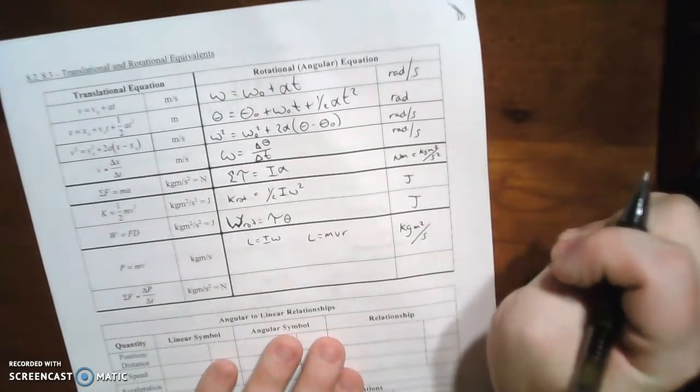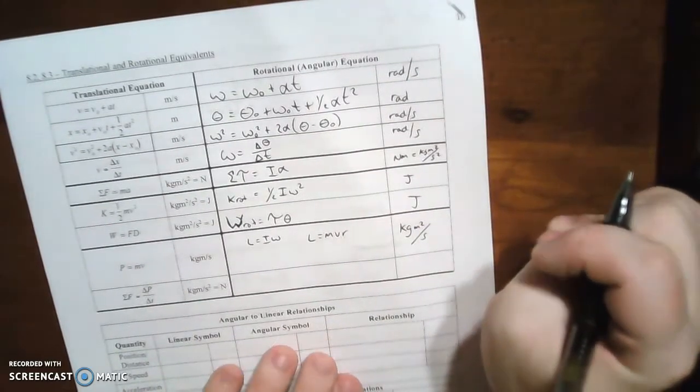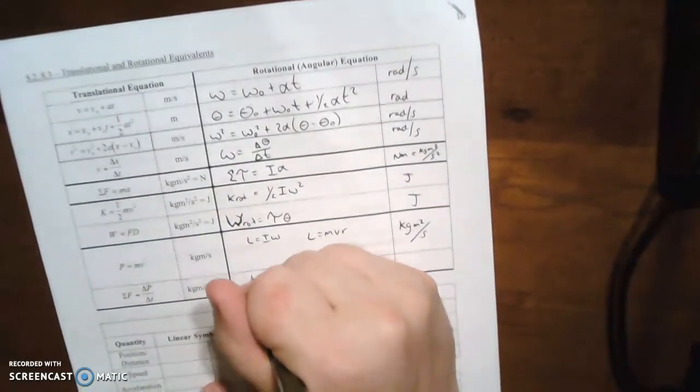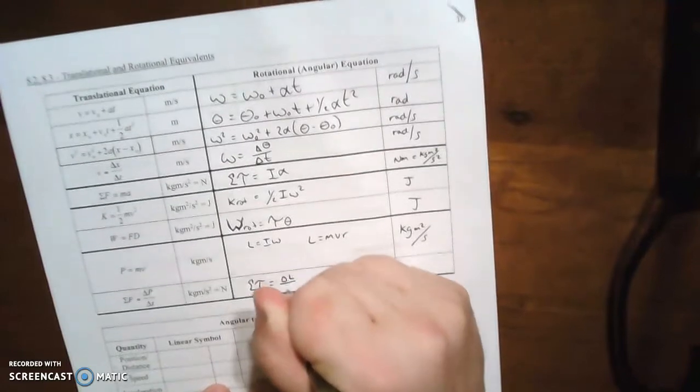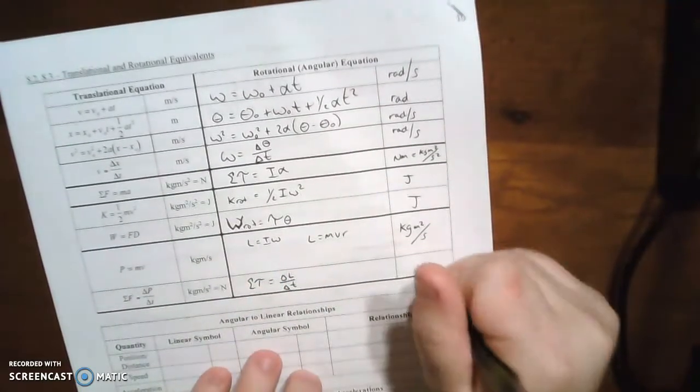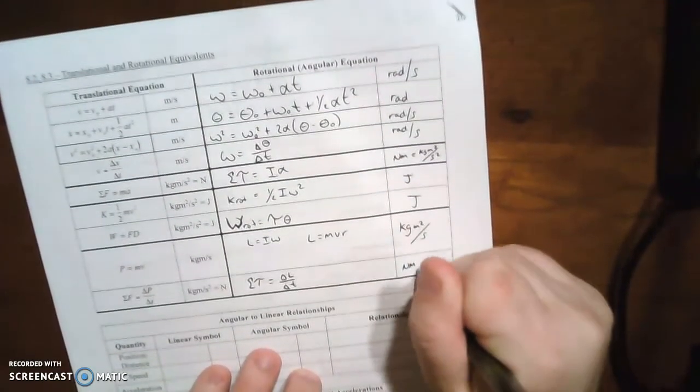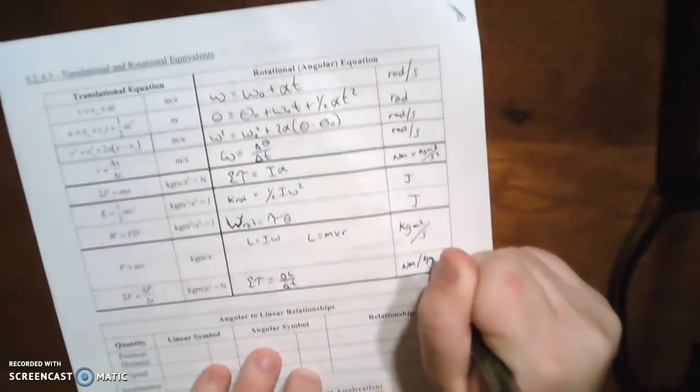And then finally, sigma F equals delta p over delta t translates to sigma tau equals delta L over delta t, and that'll give us newton meters, or kilograms meters squared over second squared.